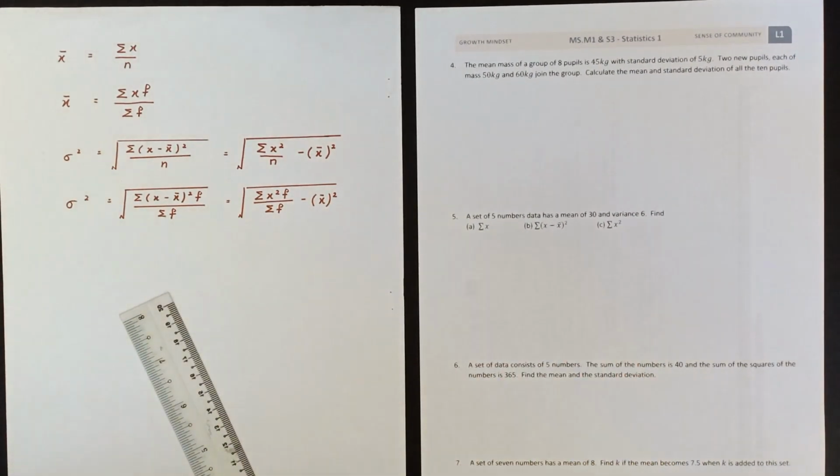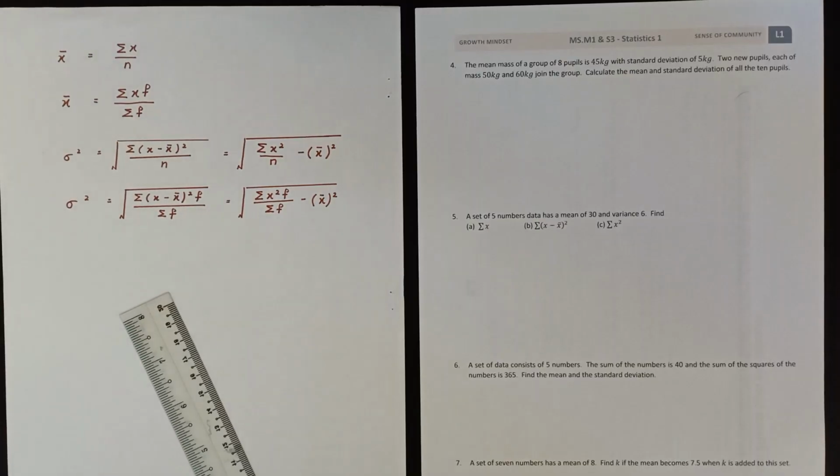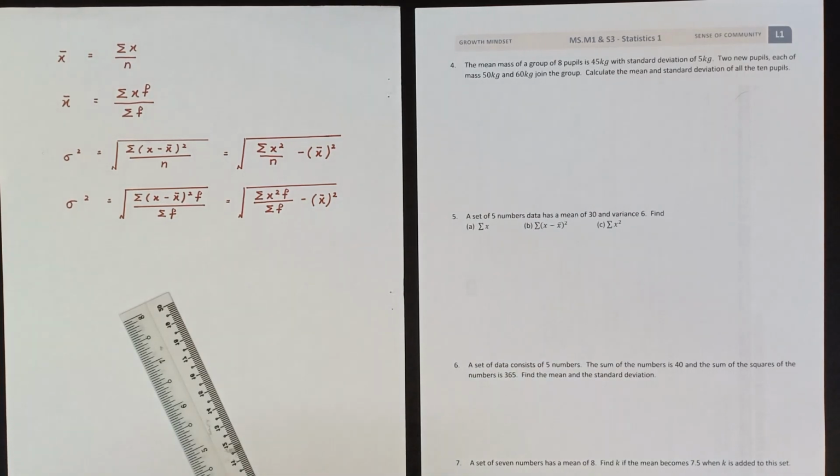Okay, number 4. The mean mass of a group of students is 45 kg with standard deviation of 5. 2 new students, each of mass 50 kg and 60 kg, join the group. Calculate the mean and the standard deviation for all the 10 students.